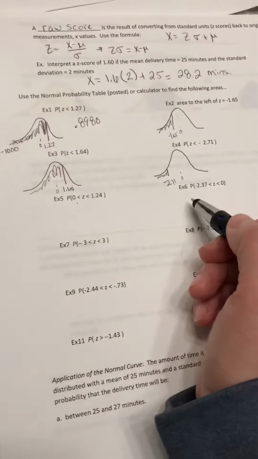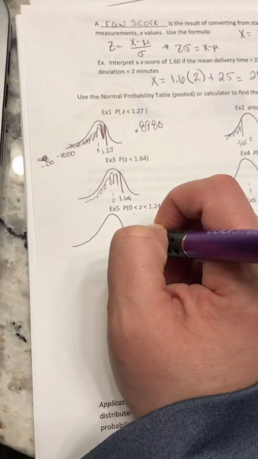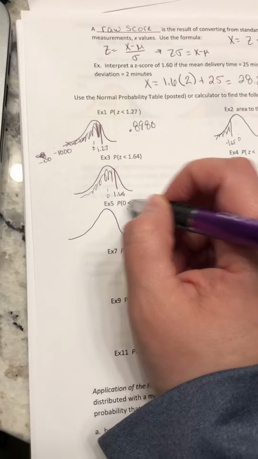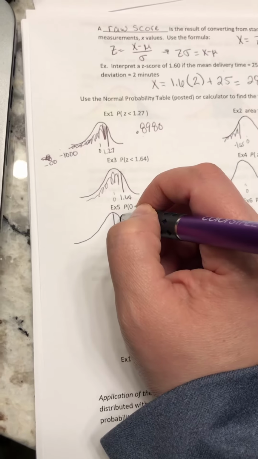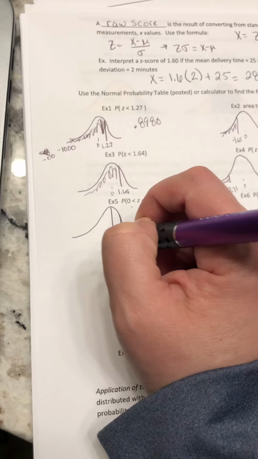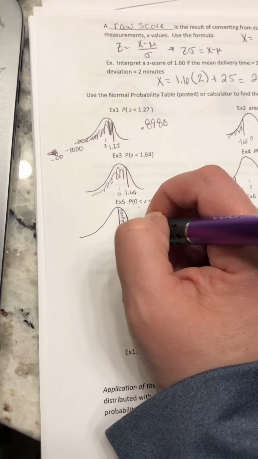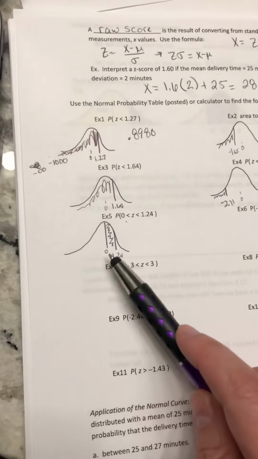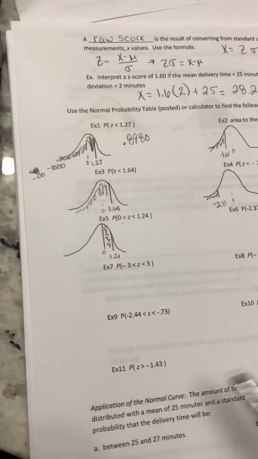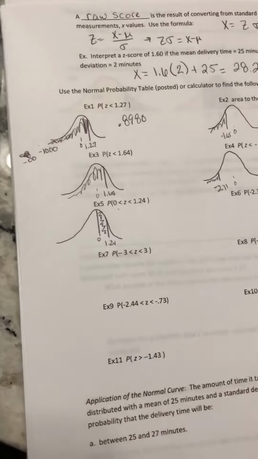For the next few, those are if you want Z to be between two values. So for this one, we've got between 0 and 1.24. So here's 0, and here's 1.24, roughly. And so we want the area between those. So if you're doing the calculator, like I said, the calculator needs a minimum and a maximum. So there's your minimum, there's your maximum. So you don't have to worry about this negative 1,000.